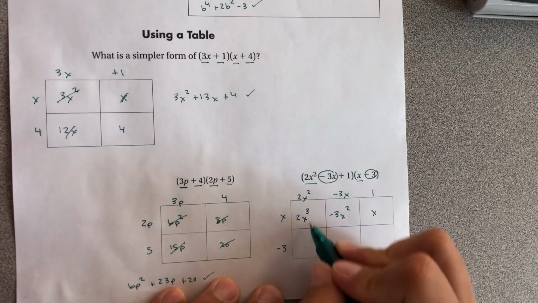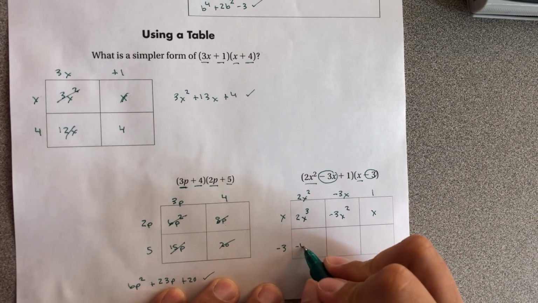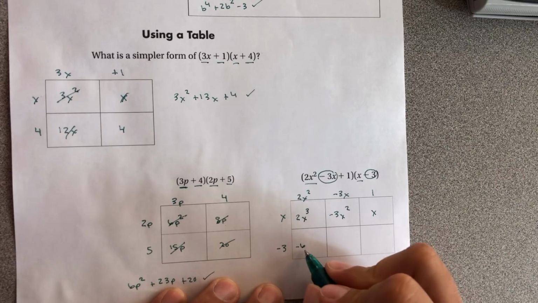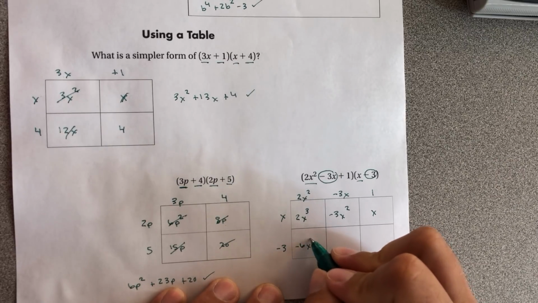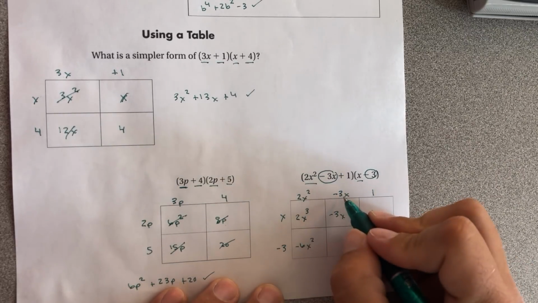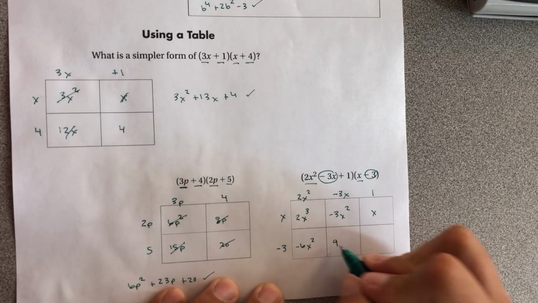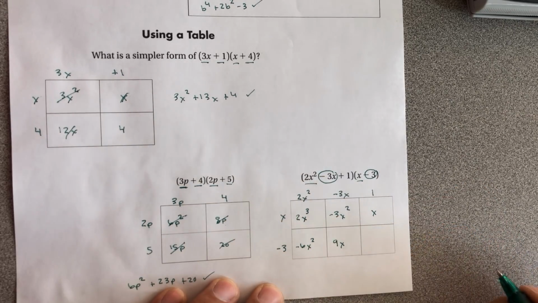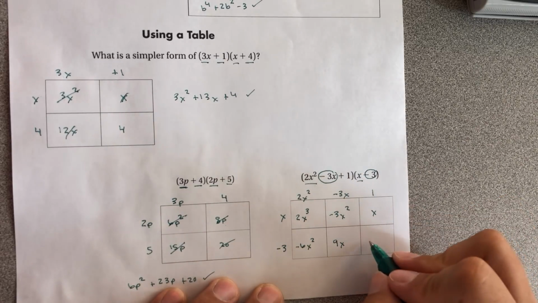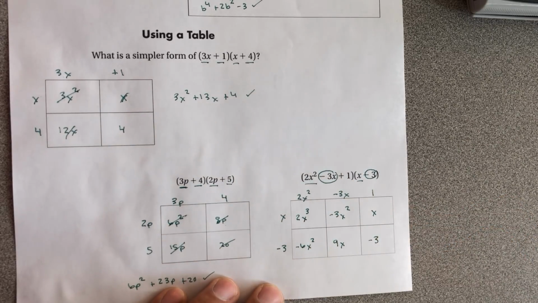Next one, negative 3 times 2x squared is negative 6x squared. Negative 3 times 2 is negative 6, and then I have x squared. Negative 3 times negative 3x. A negative times a negative is a positive. So that's positive 9x. Negative 3 times 1 is a negative 3.